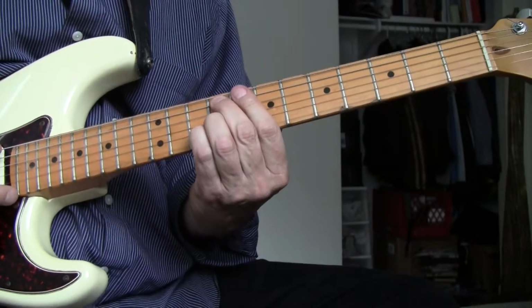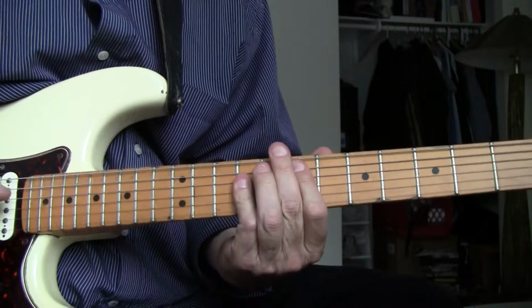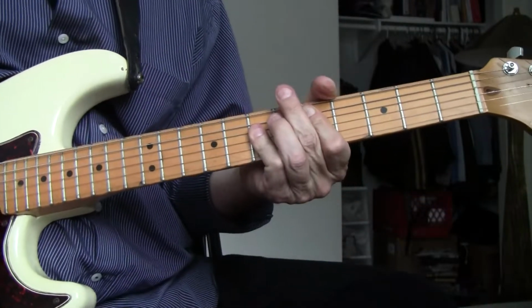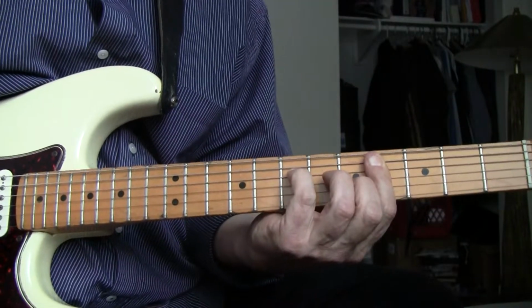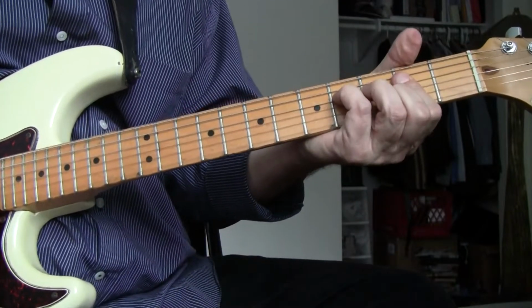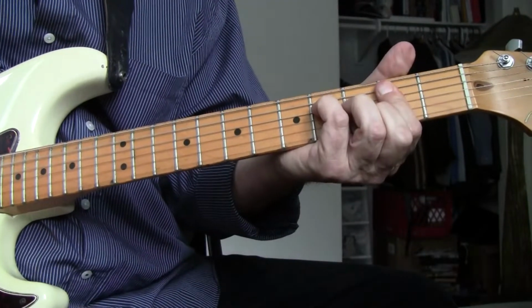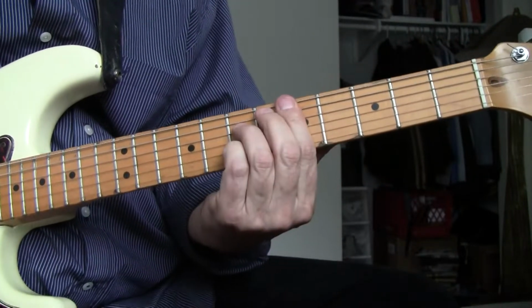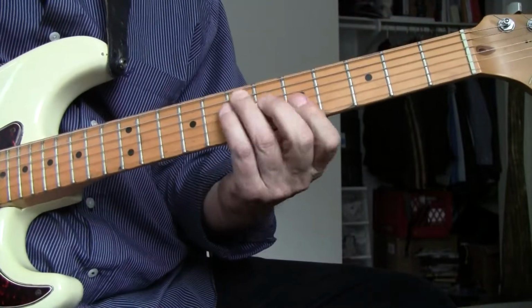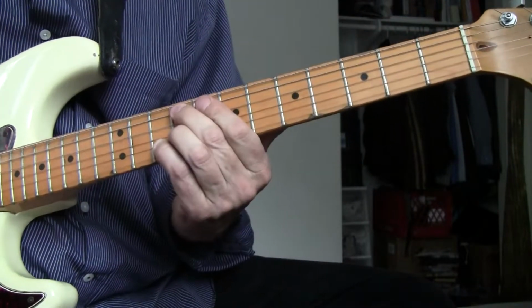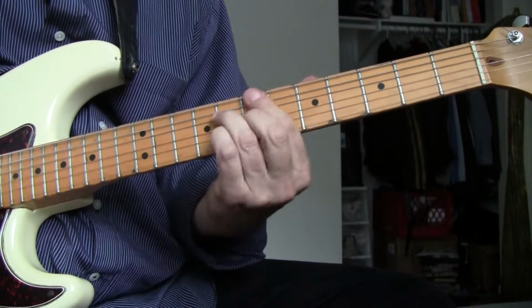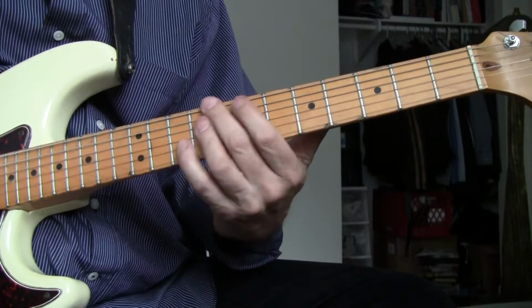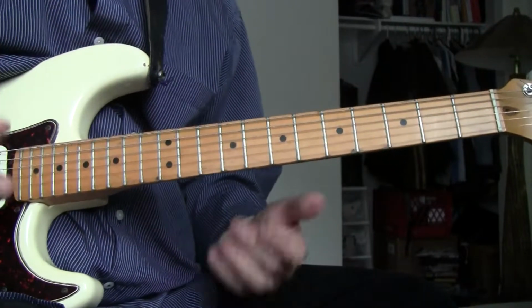There's the 6. That's 4, 3, 2, 3, right? 4, diminished. You can go here, or you can go here, and then 3, 4, right?